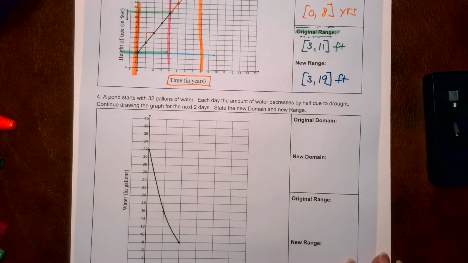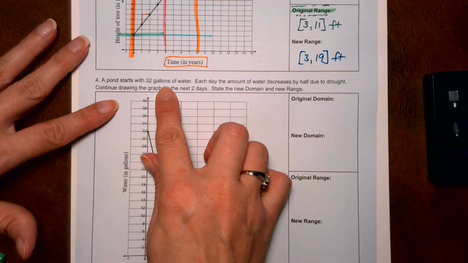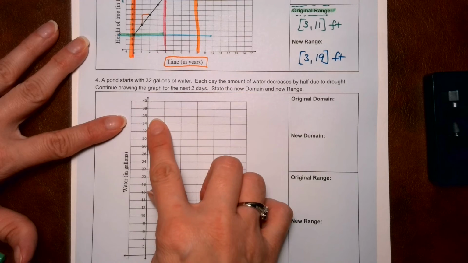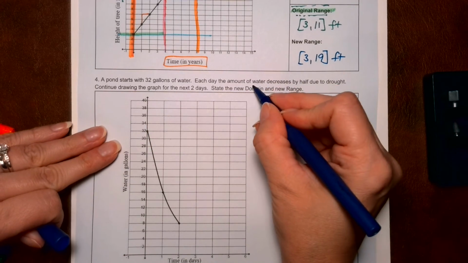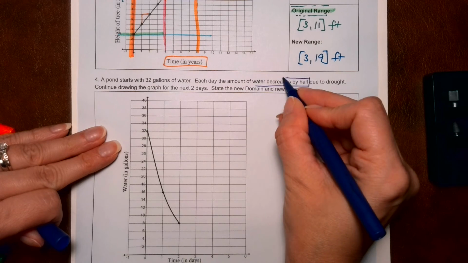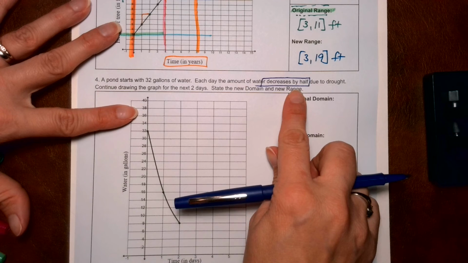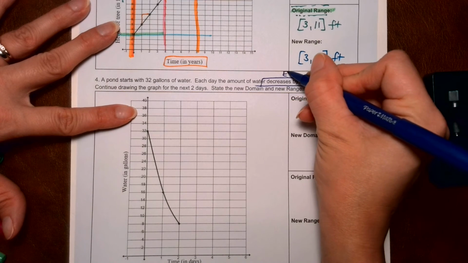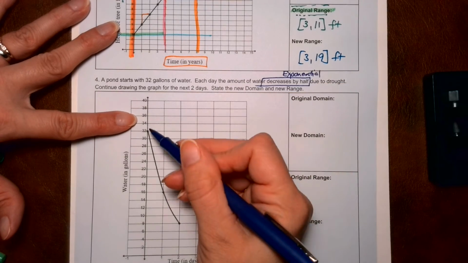A pond starts with 32 gallons of water. Each day, the amount of water decreases by half due to drought. Decreases by half. If it is half, that means it's exponential. And remember, exponential graphs are going to be curves.